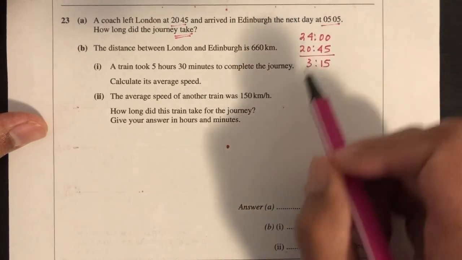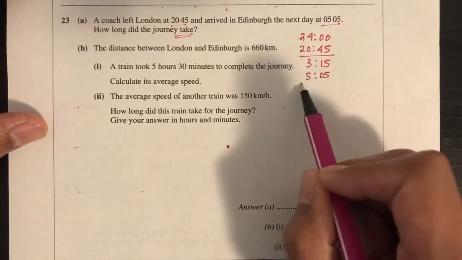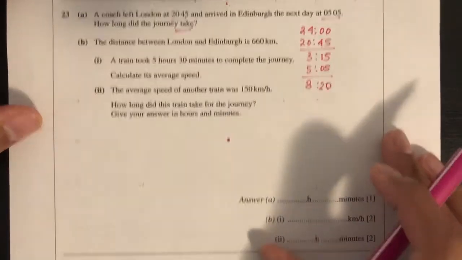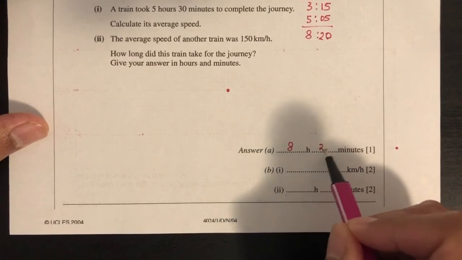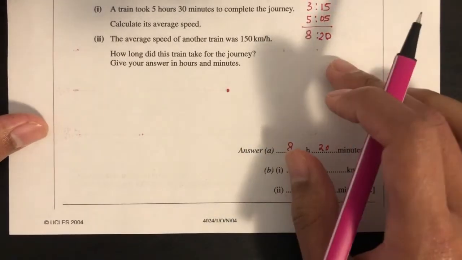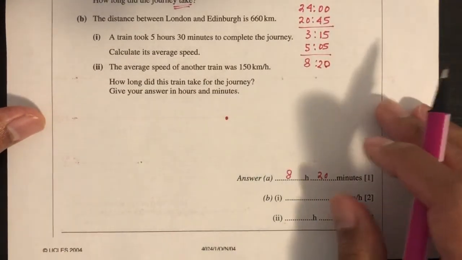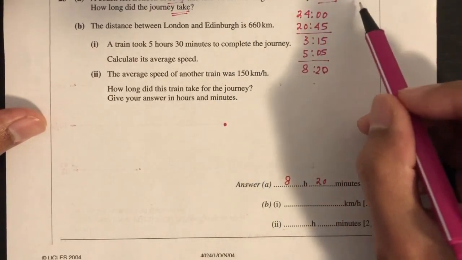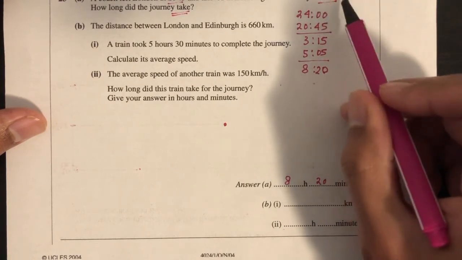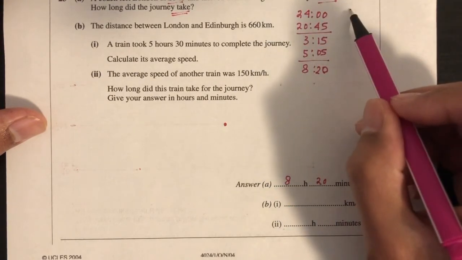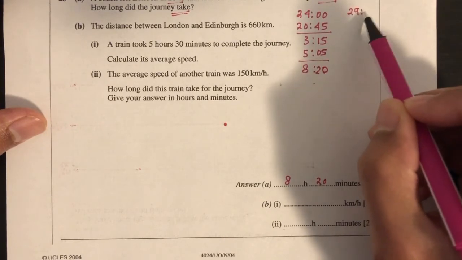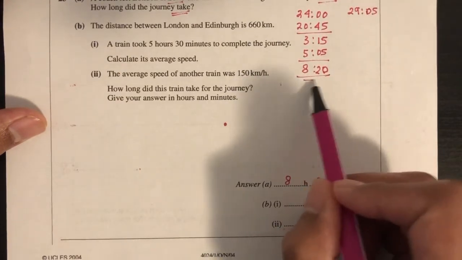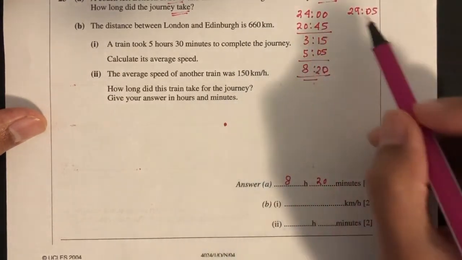And then now we have to add 5 hours and 5 minutes till the morning. That will be 8 hours and 20 minutes. So they take 8 hours and 20 minutes. That's one method to do that. You can use another method: you can just take this time, add the time that was before, so you get 29:05 minus this time. So you should get the same answer, but this way is easier to understand, so I go with this way.